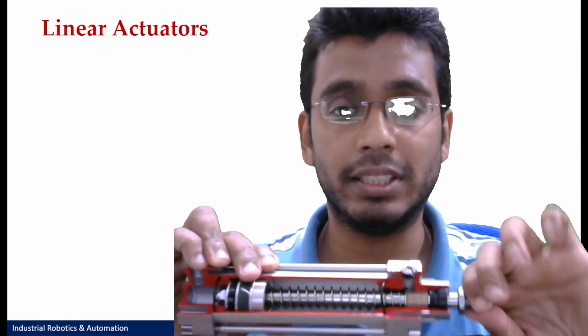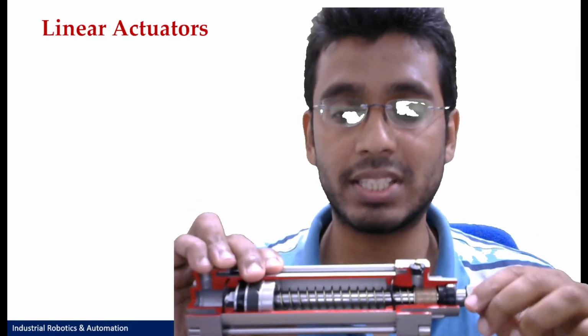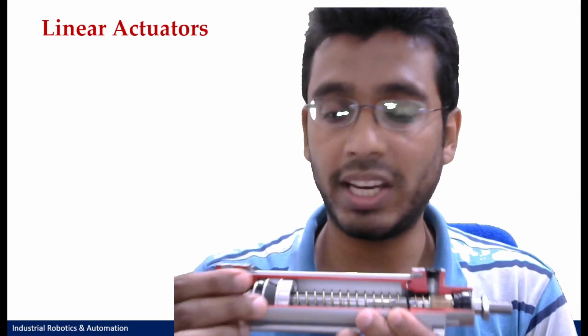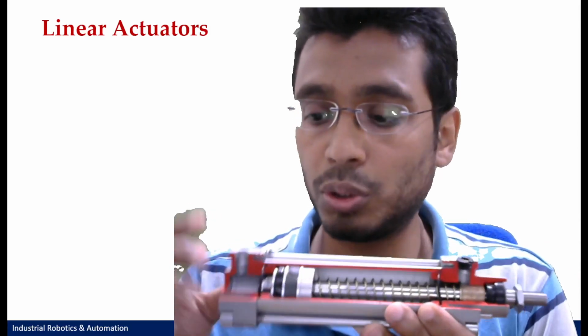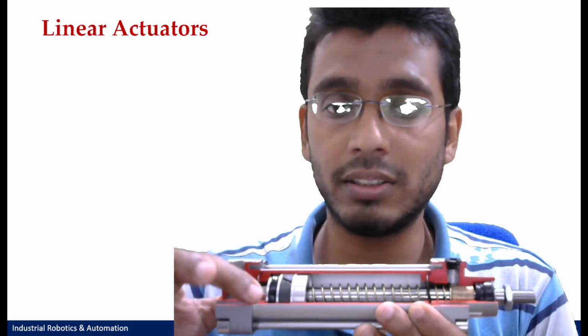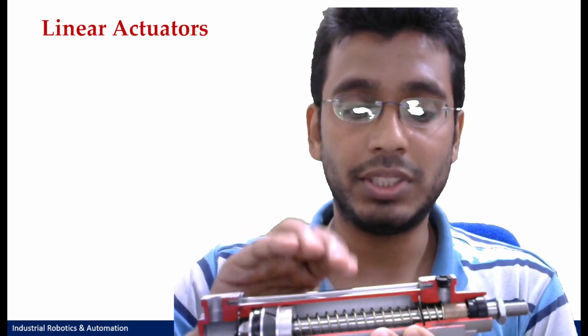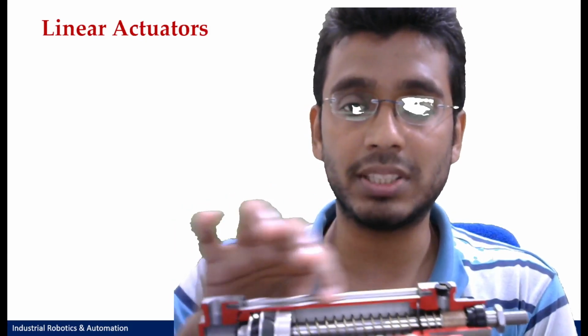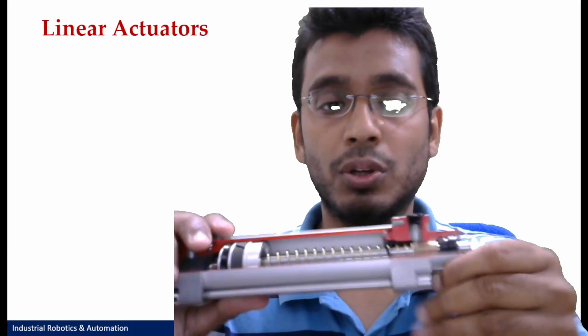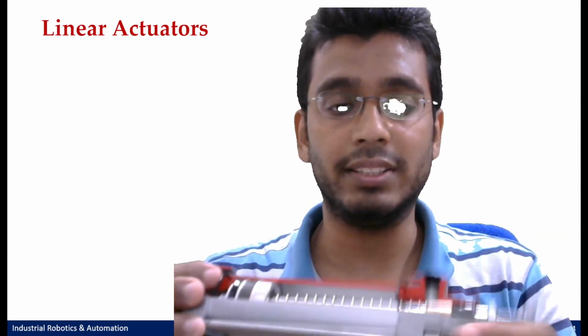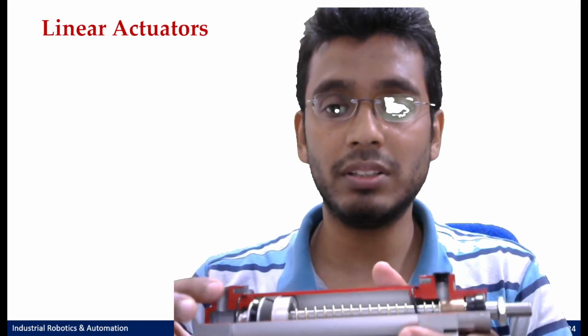Then you have a piston here, you have a piston here, and these are the O-rings, to prevent the air from flowing between the two ends of the cylinder. This is the cylinder element, and in between you have this.